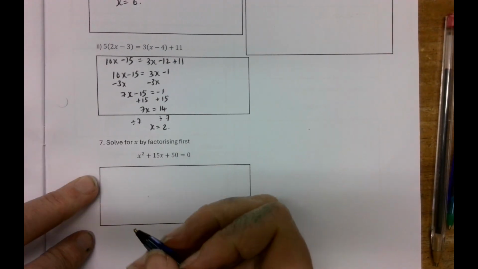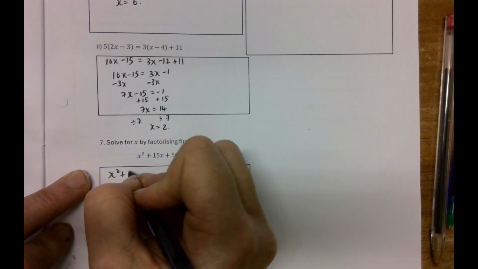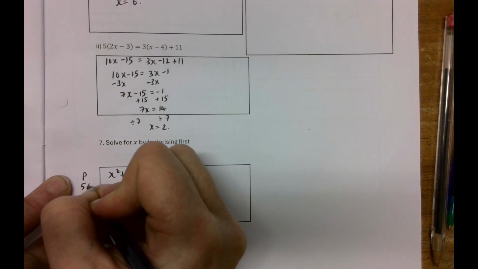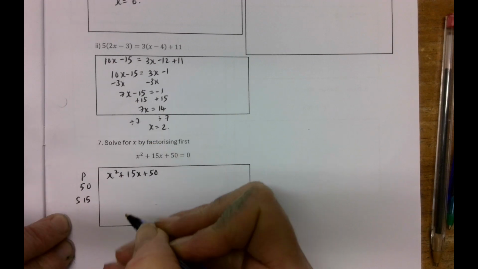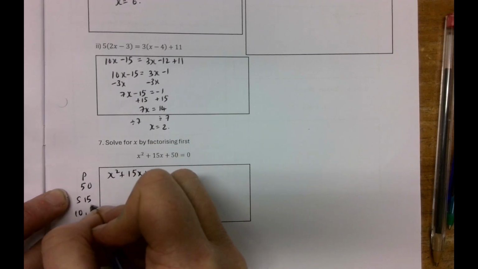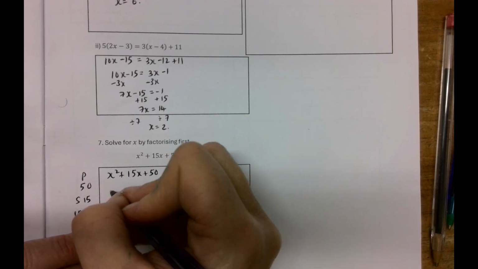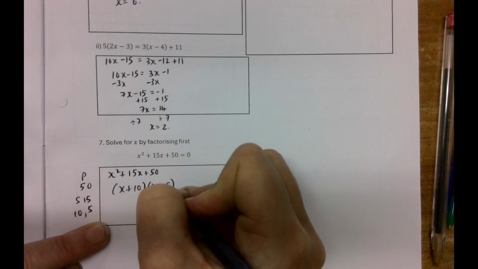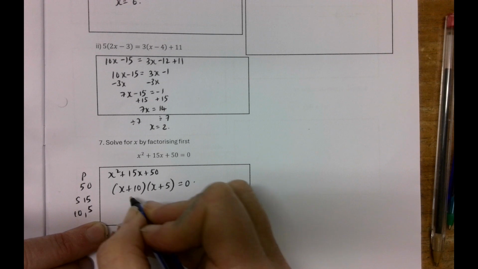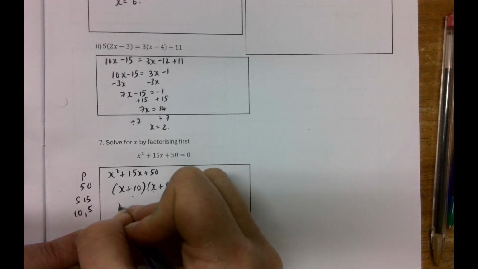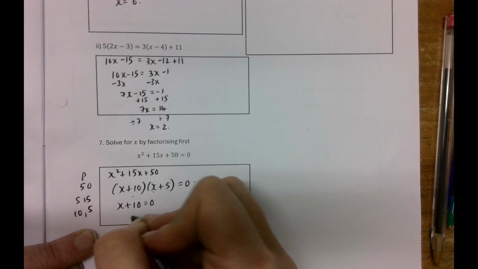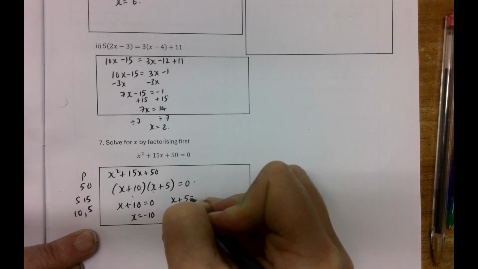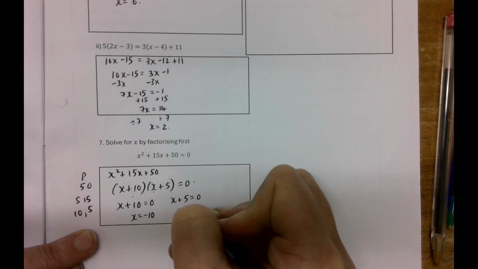Solve for x by factorising first. So I've got to factorise x squared plus 15x plus 50. So the product is 50 and the sum is 15. What two numbers multiply together to give 50 and add together to give 15 would be 10 and 5. So x plus 10 by x plus 5 equals 0. Now remember, if these two multiply together to give 0, then either x plus 10 equals 0, so x is minus 10, or x plus 5 equals 0, so x equals minus 5.